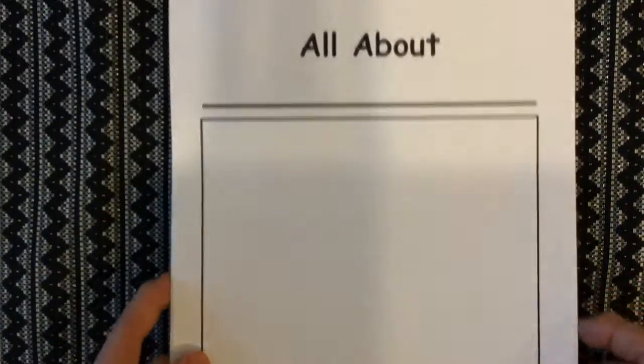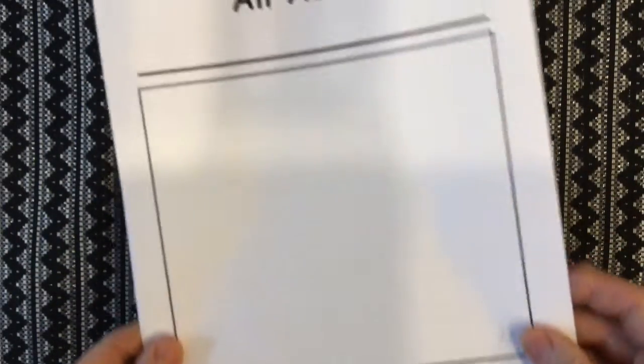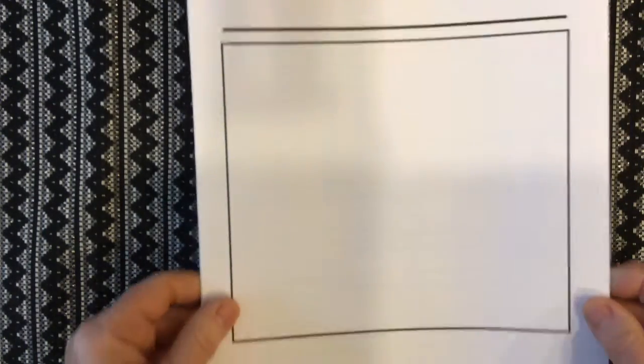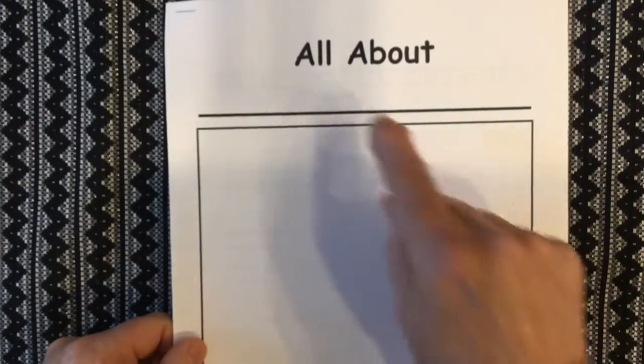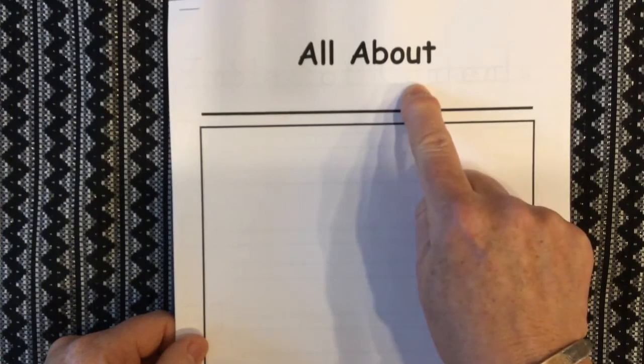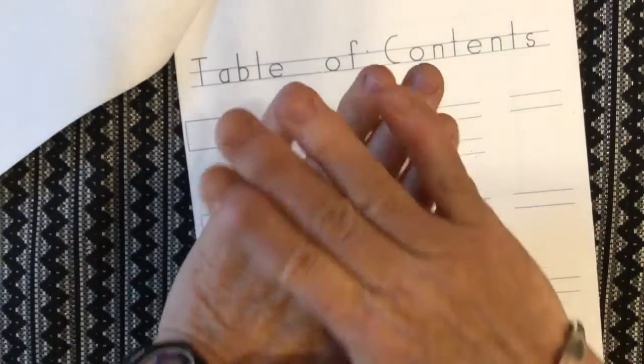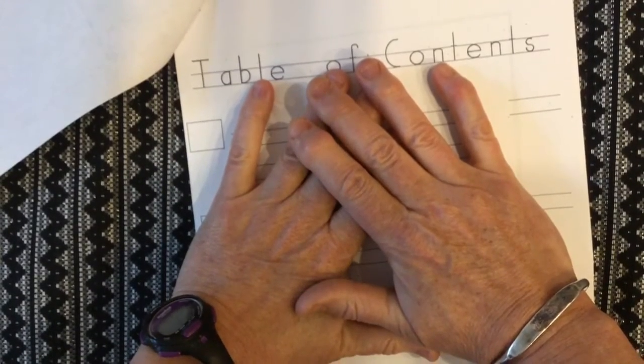But before we do that, I wanted to take a minute to show you some student examples of all about books and to also show you how you can use these paper booklets that you might have picked up at school before the break. So let's go ahead and look at this sample booklet first. So the cover page is all about. So right there you can write what your book is all about. You can make a picture of it and you can write your name at the bottom. And then the next page is the table of contents. Don't do anything there. We're going to have a lesson about how to write a table of contents in a few days. Then there are some pages for you to write your teaching book on.